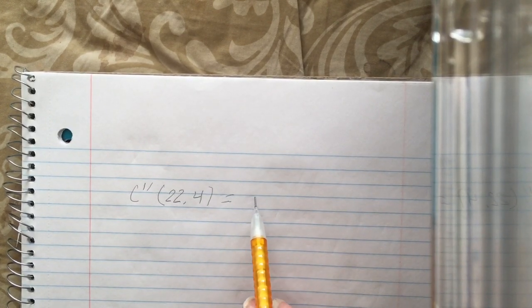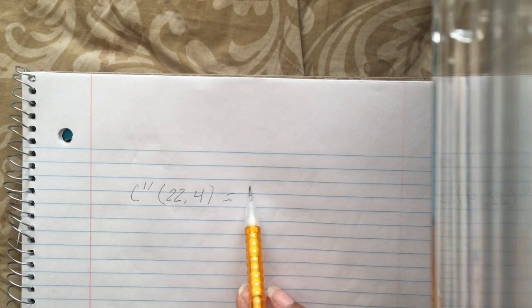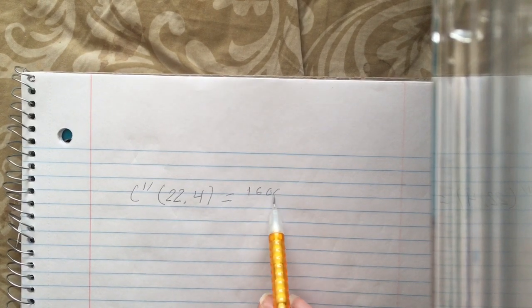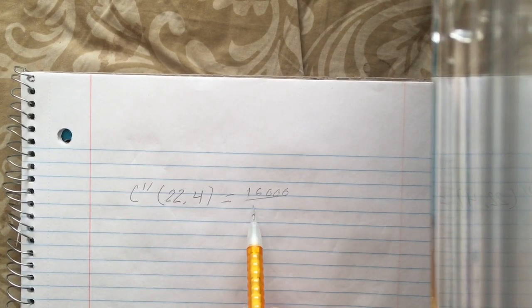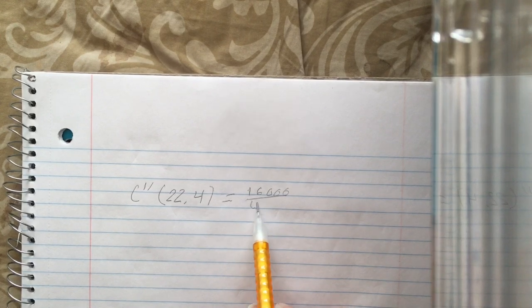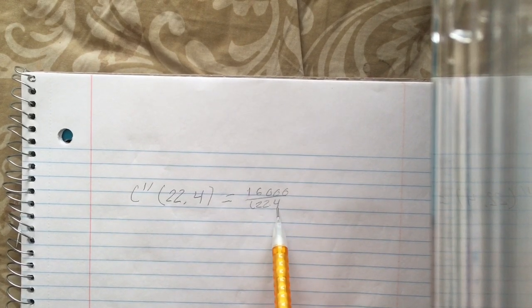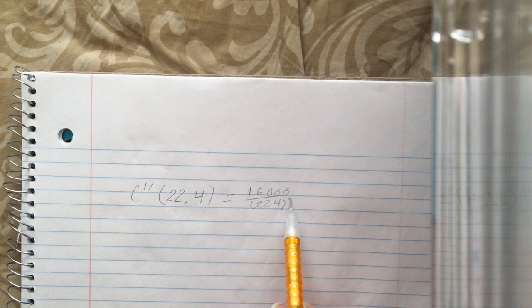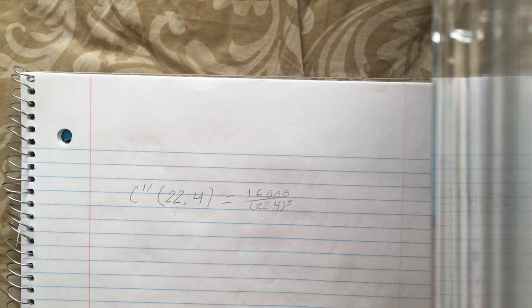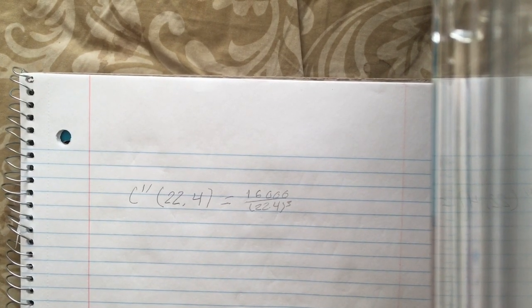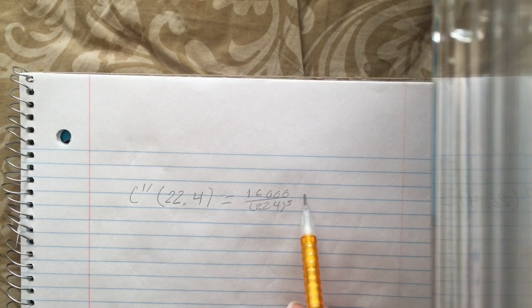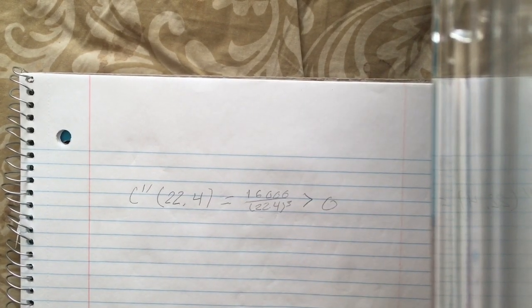So c double prime of 22.4 is equal to 16,000 over 22.4 cubed. And now we're just making sure that this is greater than 0.